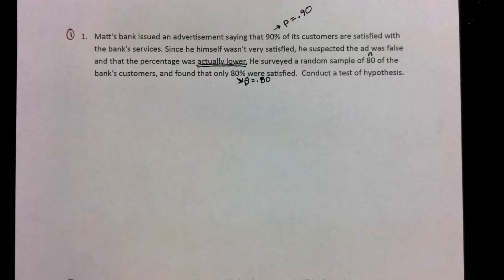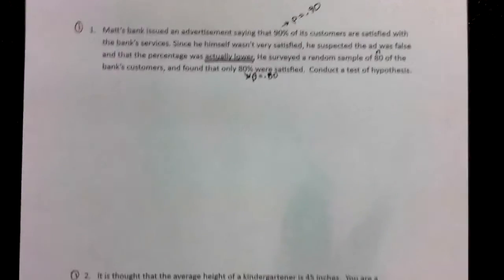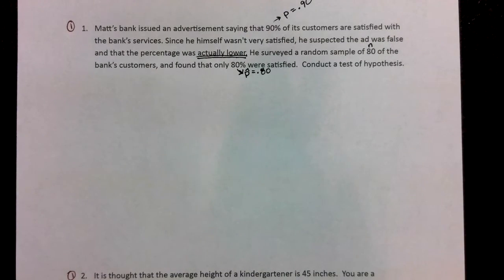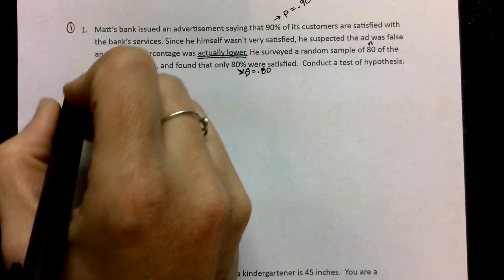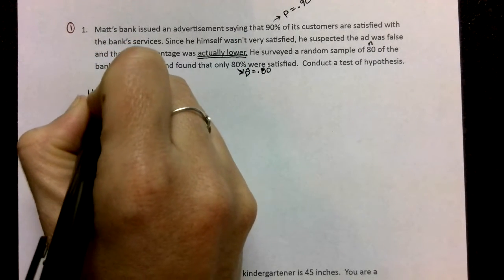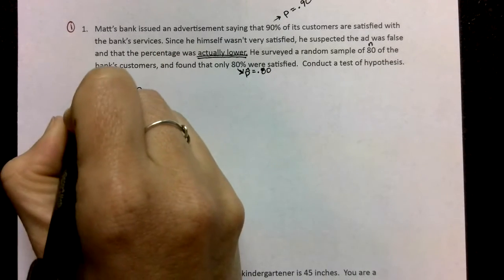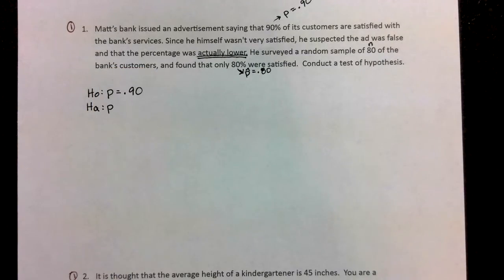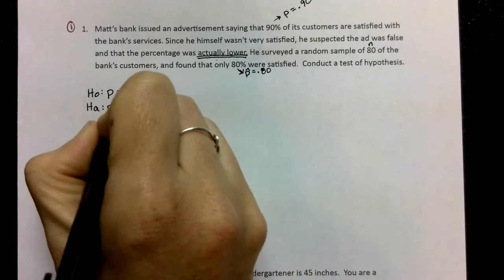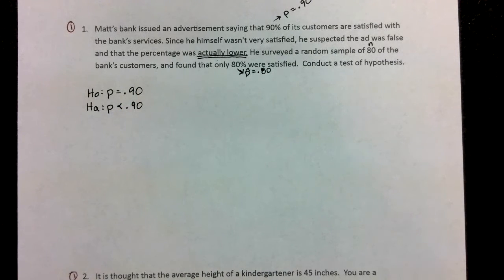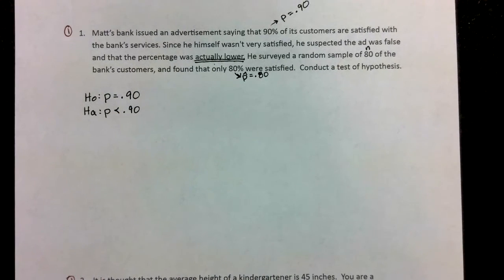Another thing I want to point out, at this point I'm no longer going to break down the 5-step process for you. You can see I've just given you this big blank space. You still need to work through the whole 5-step process, and when I grade problems, I am looking for all of these different parts. Step 1 is your null and alternative hypothesis. The null hypothesis is that the population proportion is equal to 0.90. Now we think it's not 0.90, and actually we think it's lower. So our alternative hypothesis is that p is less than 0.90.